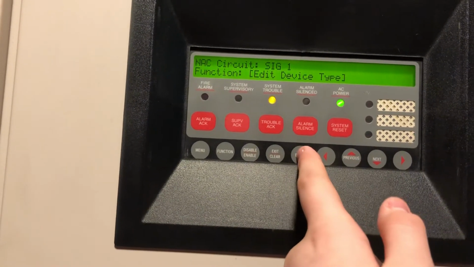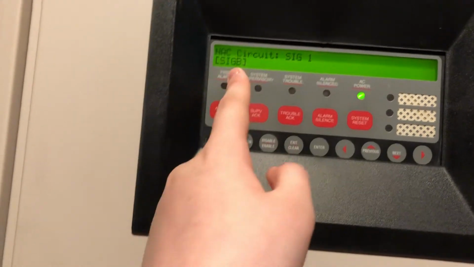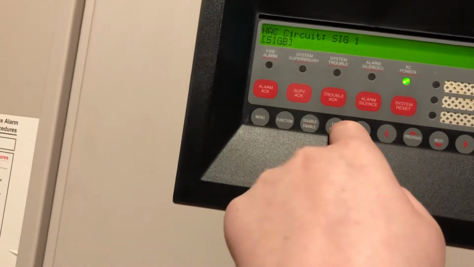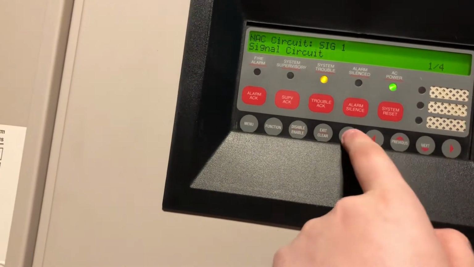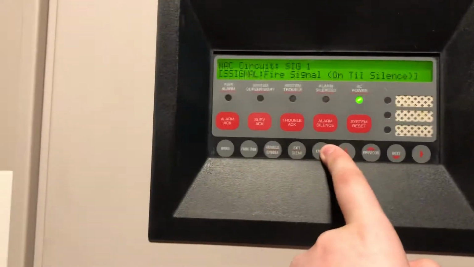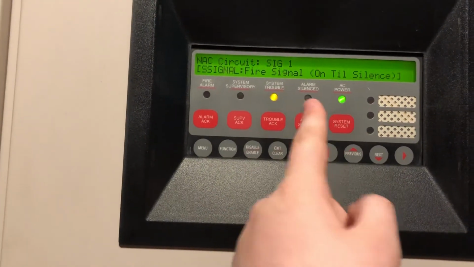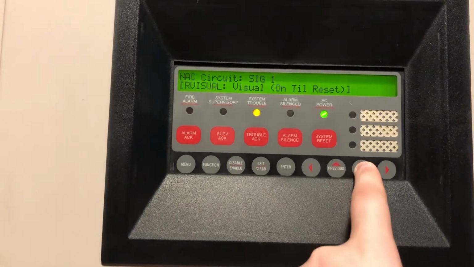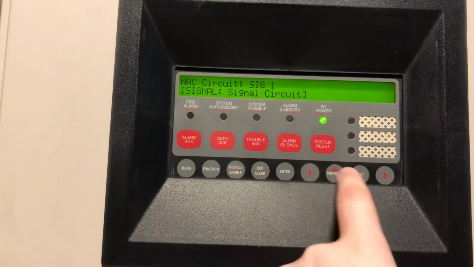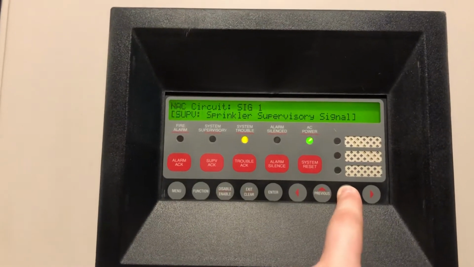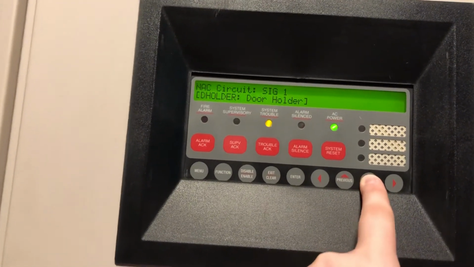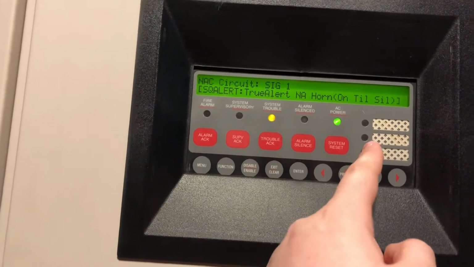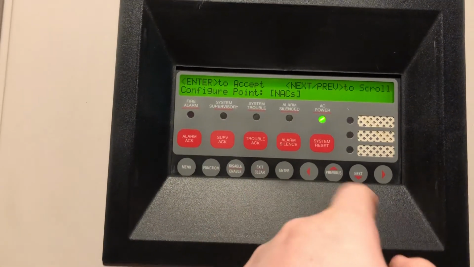Device type is class A or class B. So SIG B is signal class B, and then SIG A is signal class A. I don't want to change that. And if we go to edit point type, this is where we can actually do the functions of the NAC. So fire signal, this is horn circuit, non-silenceable horn circuit, trouble, visual, suppression. Signal circuit is just a generic. Got water flow, sprinkler, elevator relays, air handler relays, door holders, and then this is smart sync, on till silence, so that means you'll get audible silence. I'm not going to change that.